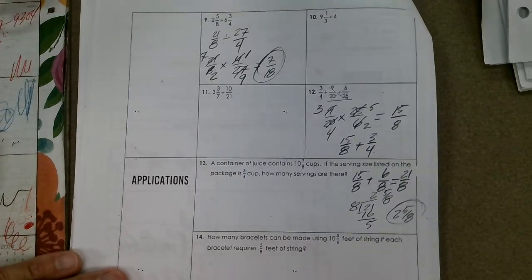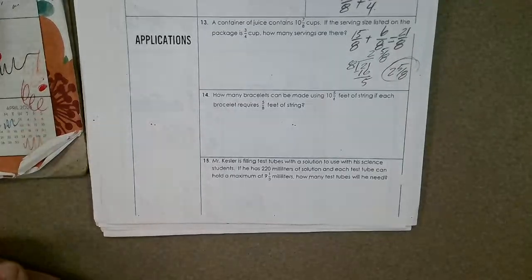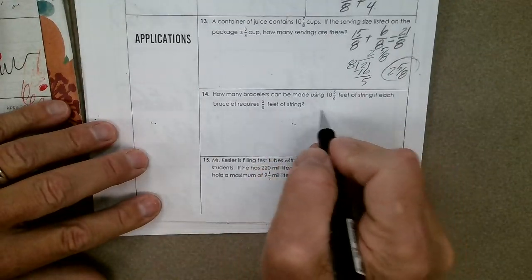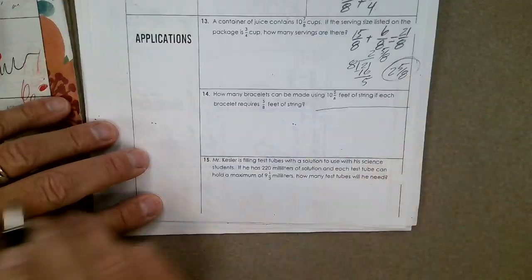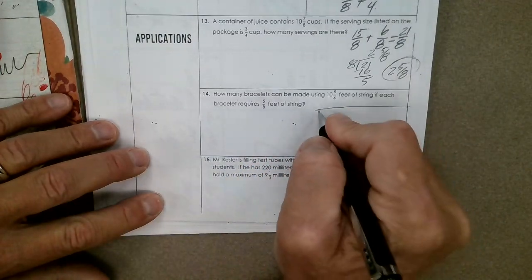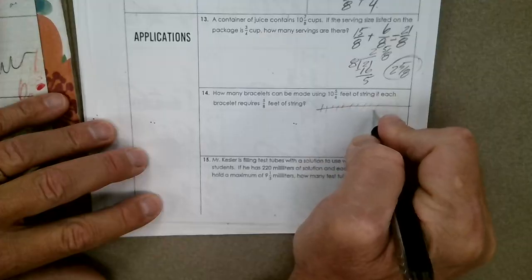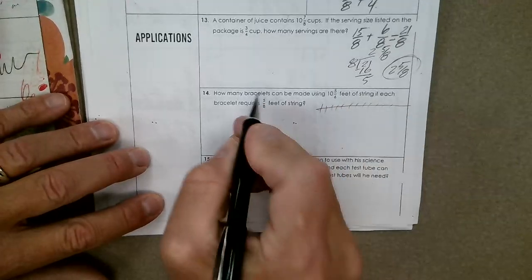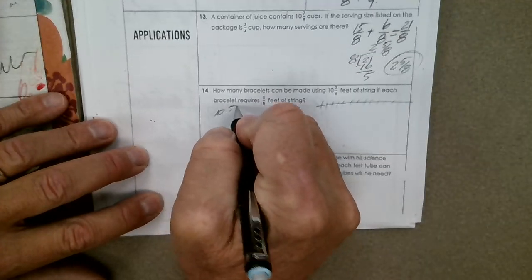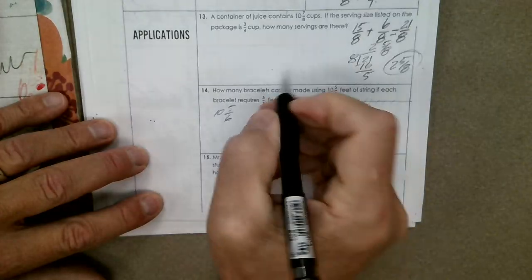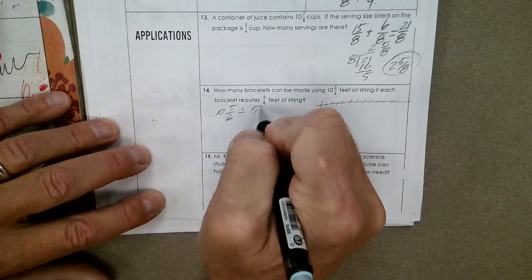Okay. So hopefully you're feeling pretty good about this. We're going to do a couple word problems here. Let's hit number 14. How many bracelets can be made using 10 5/6 feet? So we have this much string. Think of it that way. And each bracelet requires 5 eighths. So how many of those 5 eighths are in this? We need to divide that up. So it's 10 5/6 divided by 5 eighths.